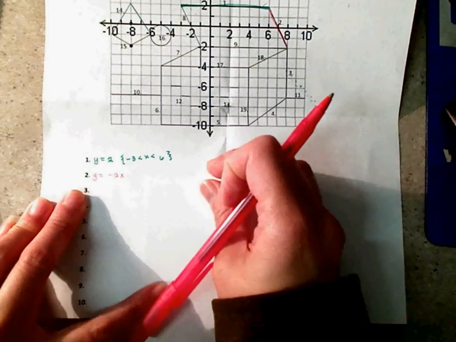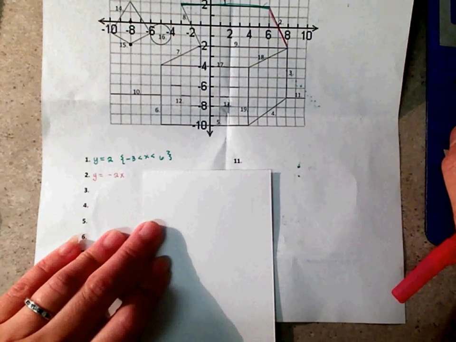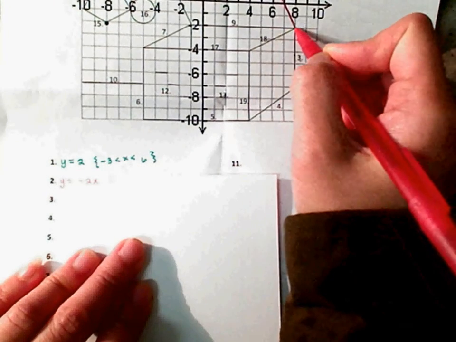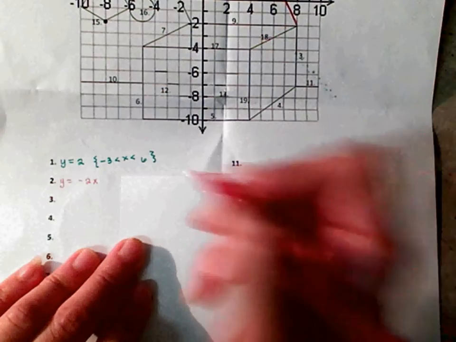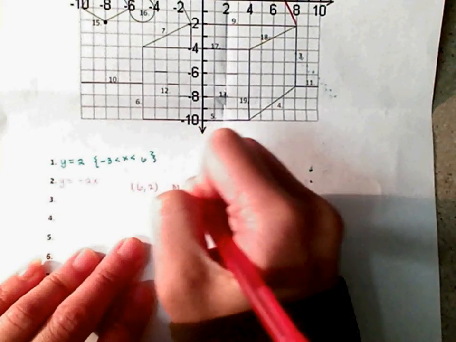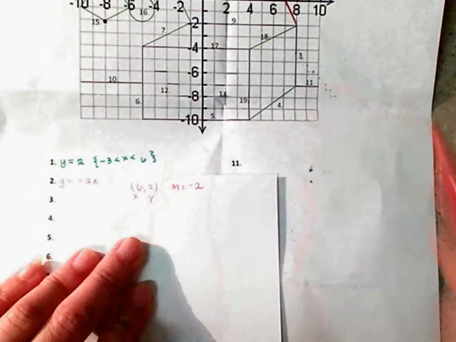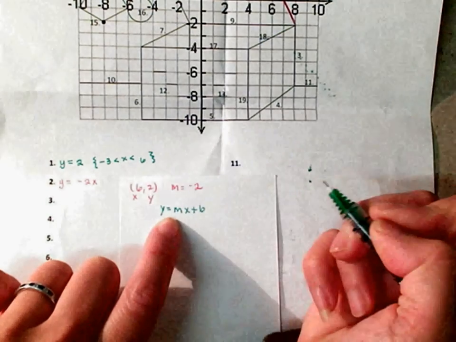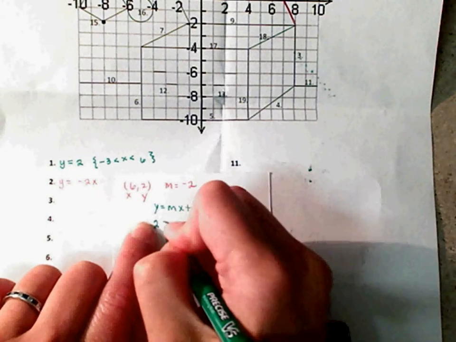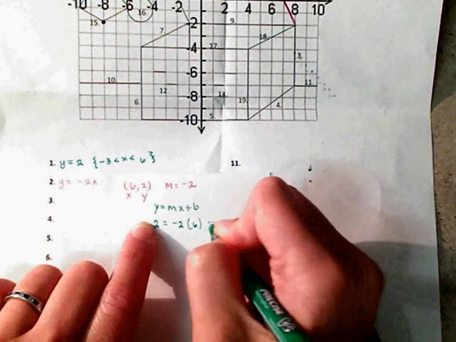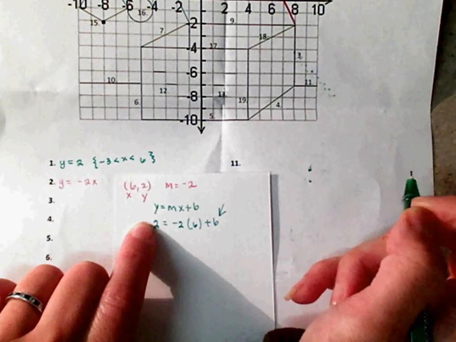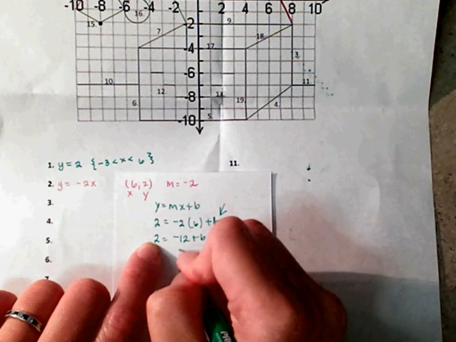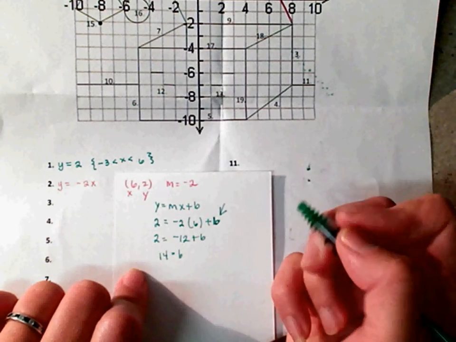If you're trying to find the equation, let me make this a little bit bigger so you can see. You know this point right here, or you could even use this point. I'm going to use this point, 6 and 2, and you know your slope is negative 2. This is your x, this is your y. So you can plug into this equation, y equals mx plus b, your slope-intercept form. What's your y? 2 equals your slope, negative 2, times your x, 6, plus b. Solve for b. So you have 2 is equal to negative 12 plus b. Add 12 to both sides. So you're going to cross at 14.